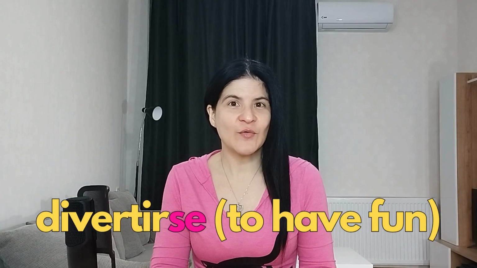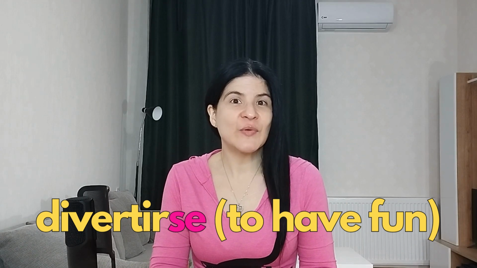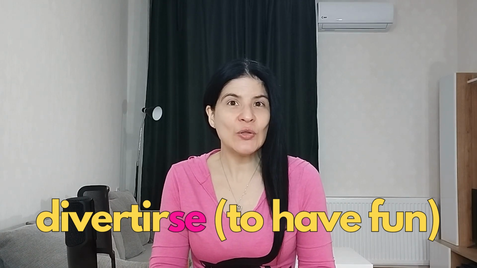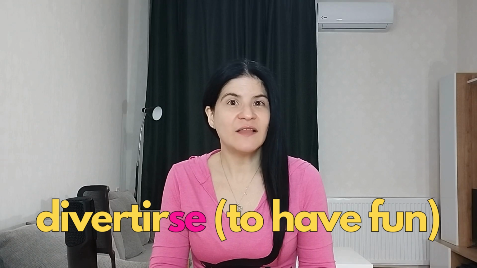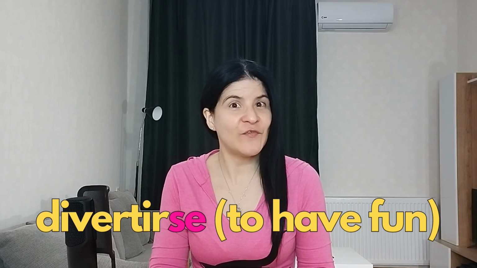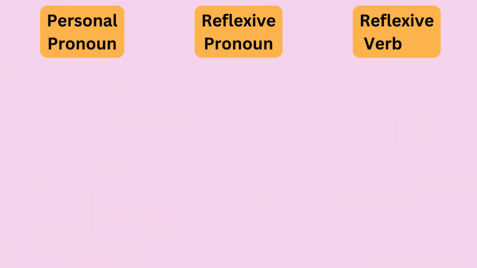To conjugate reflexive verbs, we just remove the ending se and conjugate the verb normally, but placing separately the reflexive pronoun before the verb. In the first column, you can see the personal pronoun, in the second, the reflexive pronoun, and in the third, the reflexive verb.